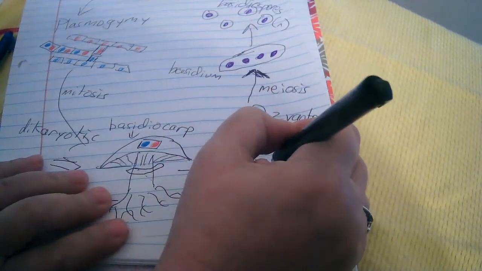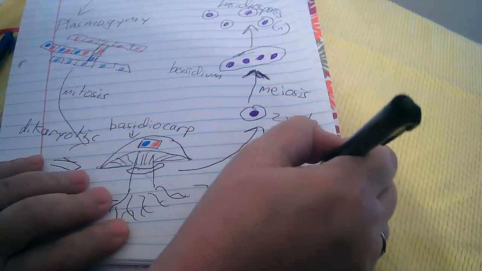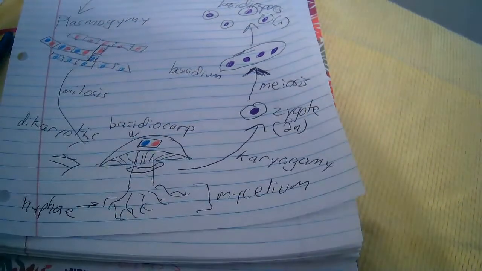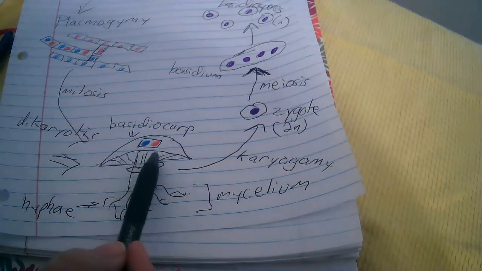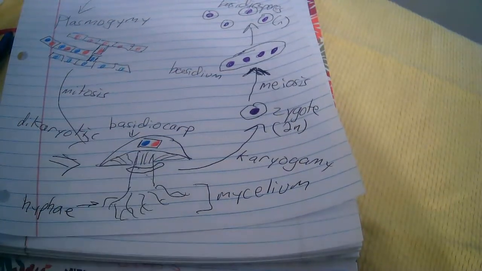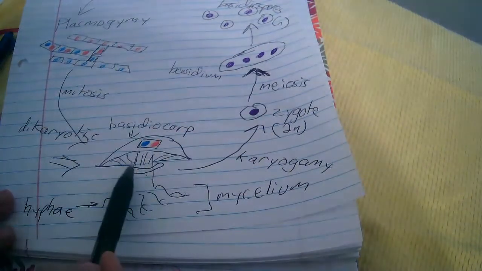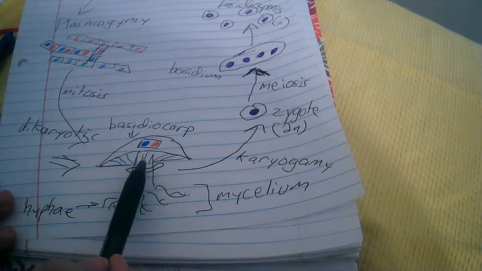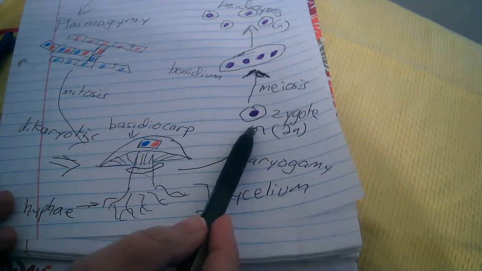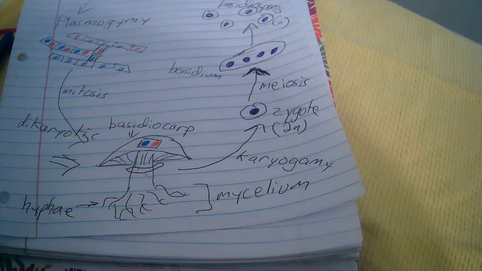That is where the 2 nuclei, one from the positive and one from the negative mating type, the 2 nuclei fuse. So all of the cells in the mushroom have 2 haploid nuclei in them, and they fuse to form a zygote, a diploid zygote, and the cycle continues.